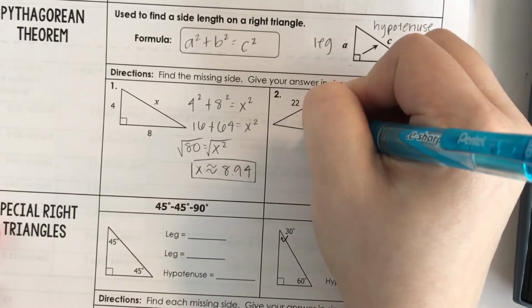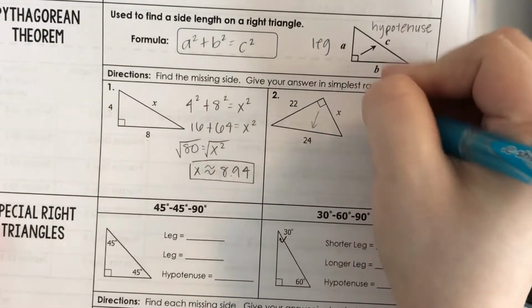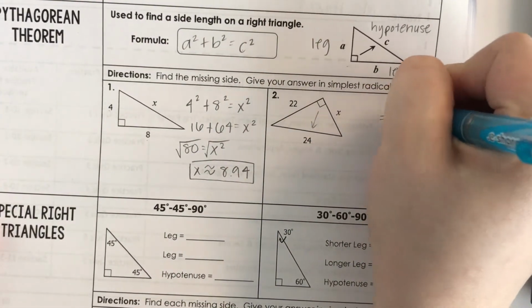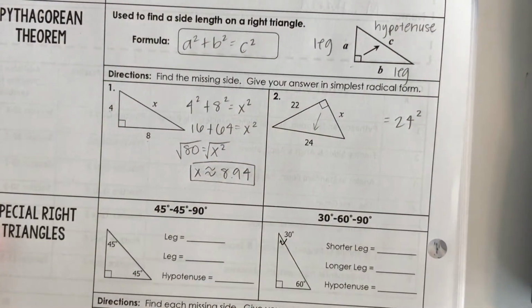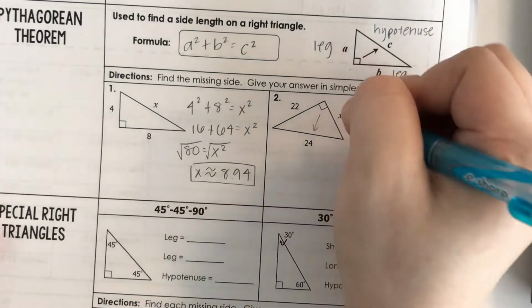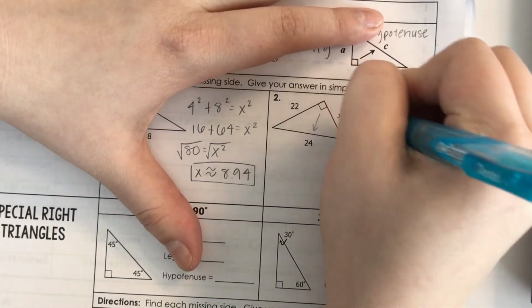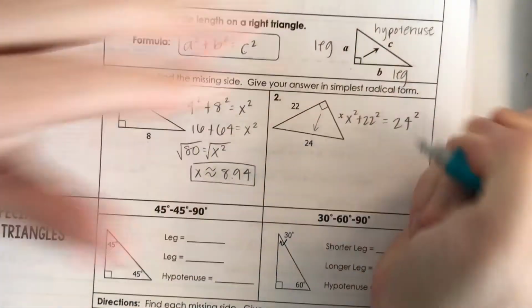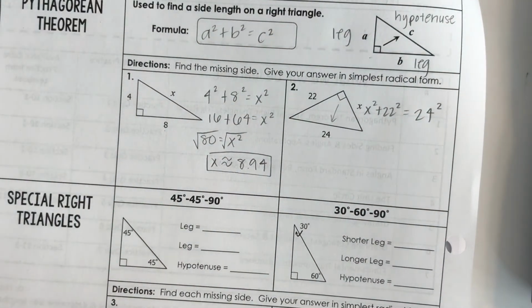This time, our hypotenuse is 24, so 24 squared is our c squared. Doesn't matter what order you put these 2 in because you're adding them together anyway. So we'll do x squared plus 22 squared equals 24 squared.